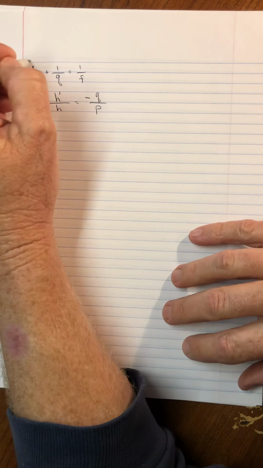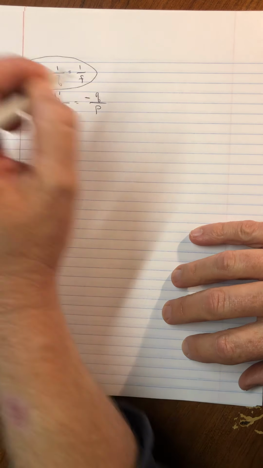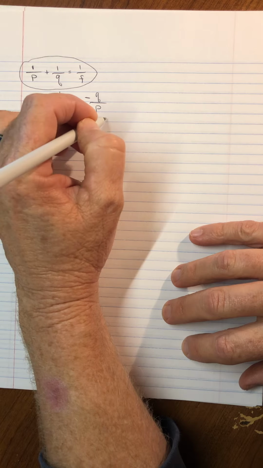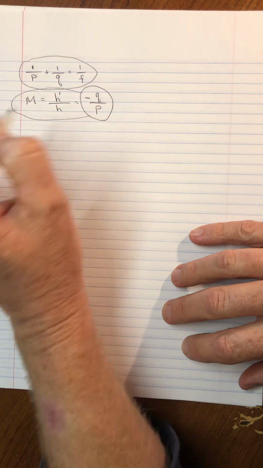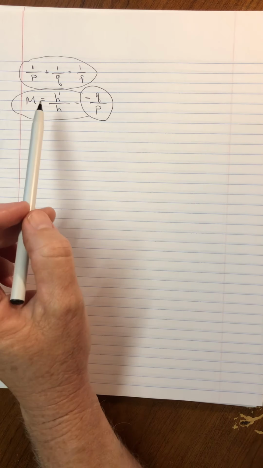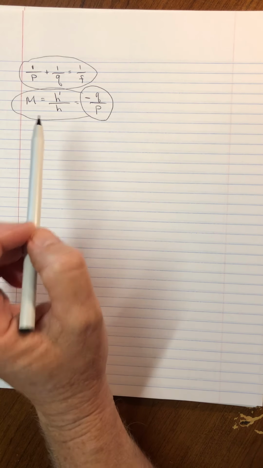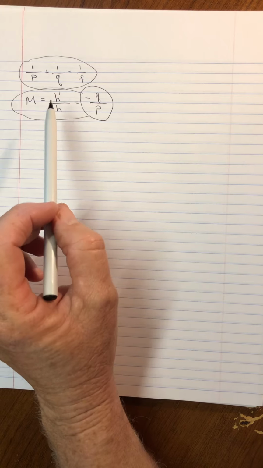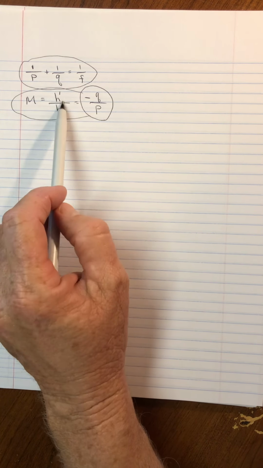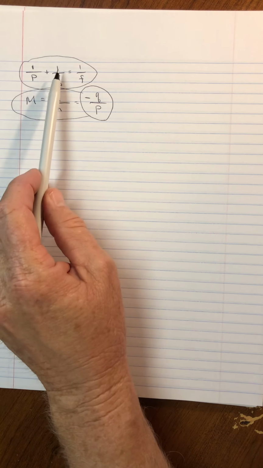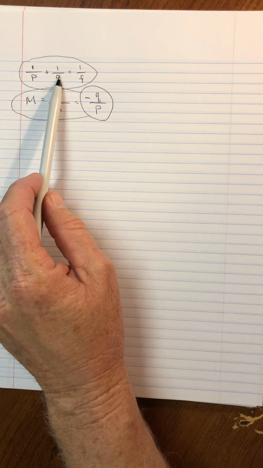And it's really this equation and this equation, although maybe I should tie it together with that, that is really powerful, because if you're willing to accept some sign conventions, then we can use this same equation for all the mirrors.